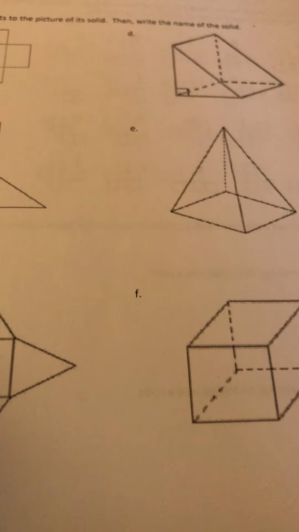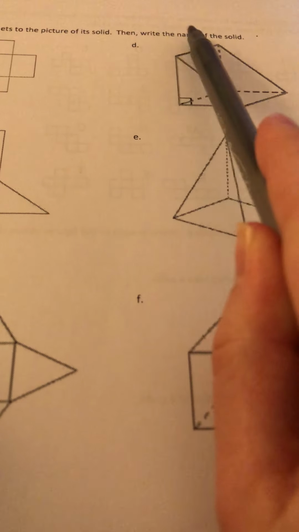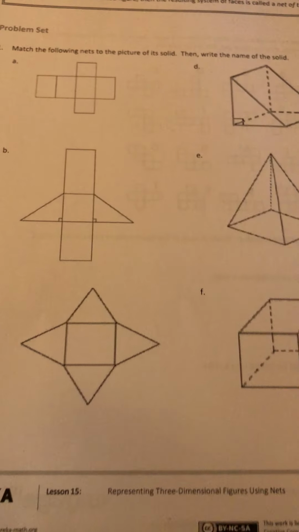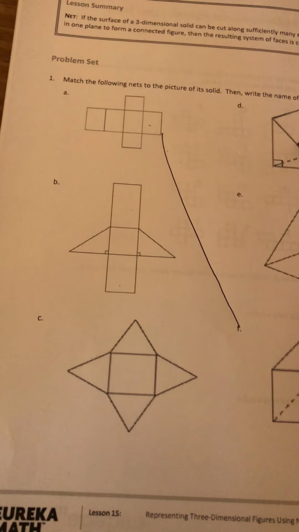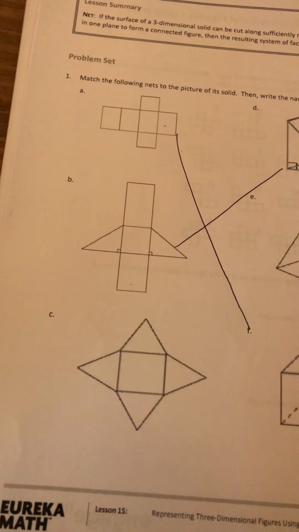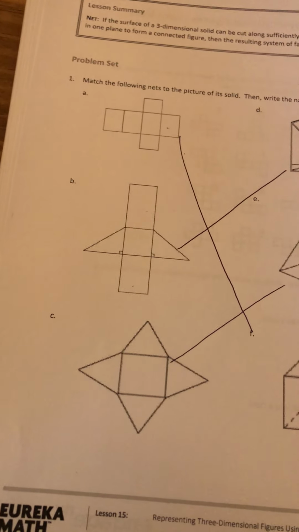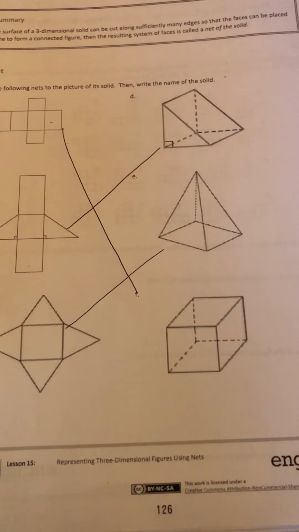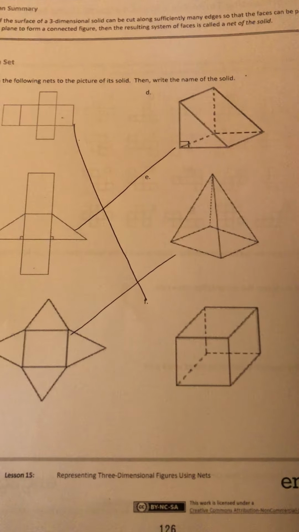So the problem set wants us to match the following nets to the picture of its solid, then write the name of the solid. So if you look here, this one, I'll draw it to this. This one has two rectangles and a square and 2 triangles. That looks like that one. And then the base of this is a rectangle to a triangle. So the way we name three-dimensional shapes is we name them by their bottom, or their shape.